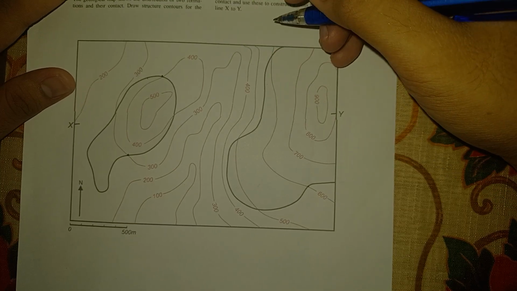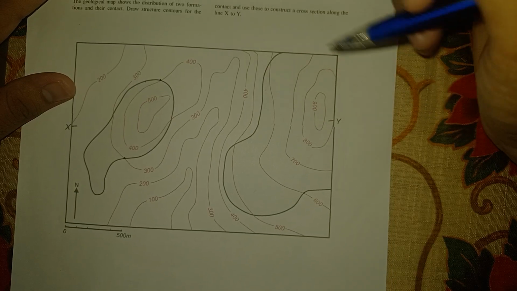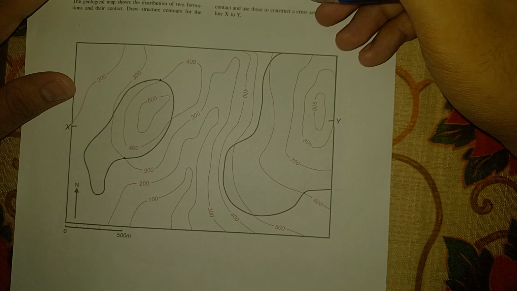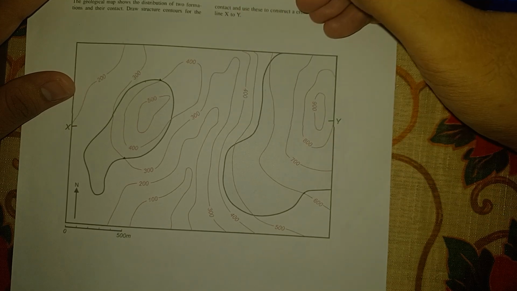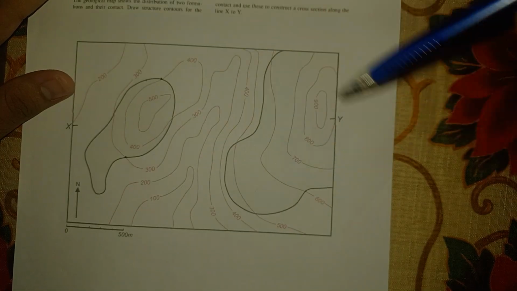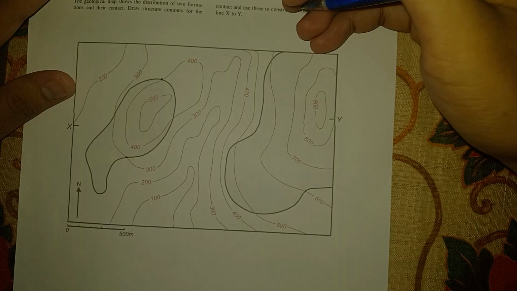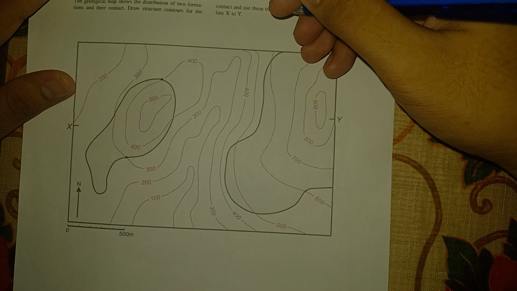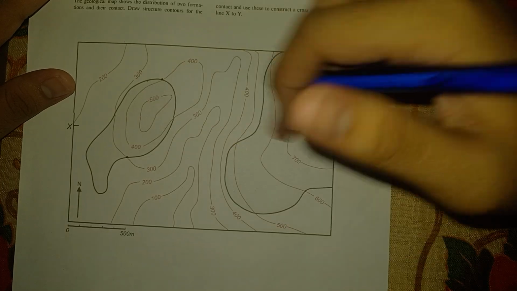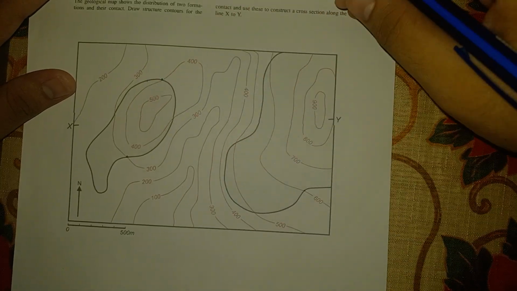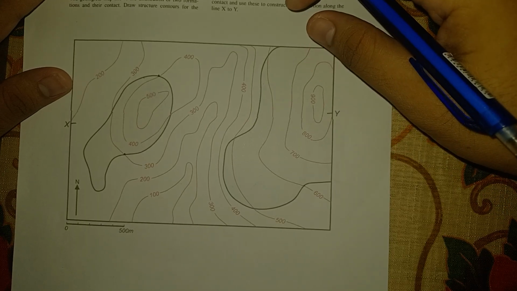But in here, we have contacts of our beds with different elevations, so we can't solve it using the same elevation. In this problem, we need to identify at least three points with different elevations to solve its orientation. So these are our geological contacts, and the first thing we need to do is identify three points with different elevations.